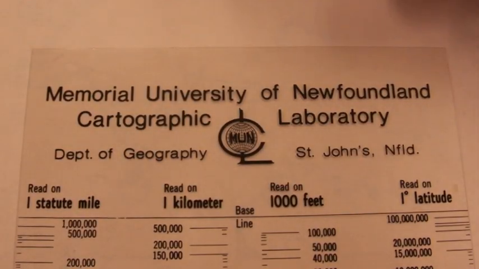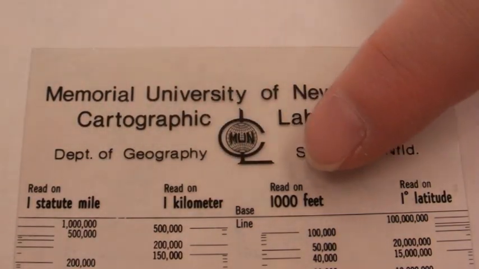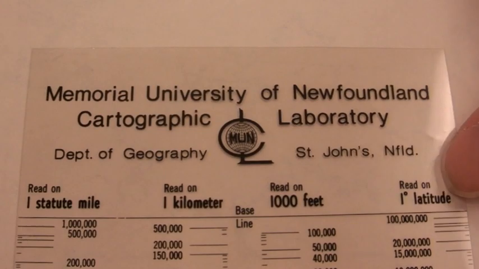The first step is to determine what the unit of measurement is that is being used on the map. You'll want to use the corresponding section on the natural scale indicator. The four corresponding units of measurement are statute mile, 1 kilometer, 1,000 feet, and 1 degree of latitude.